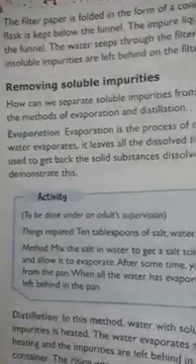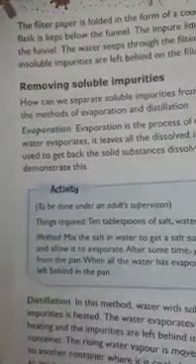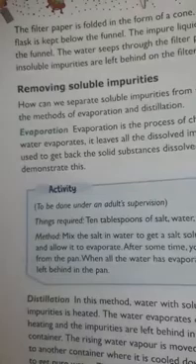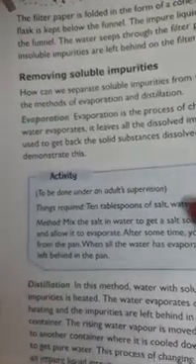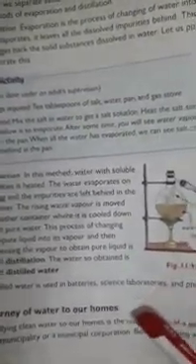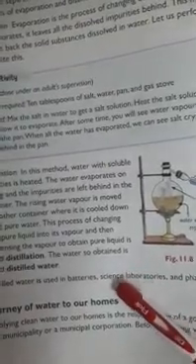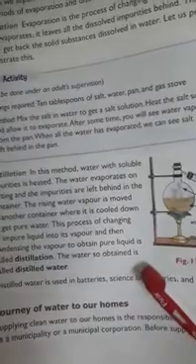Okay, after filtering we also need to boil it for removing soluble impurities. So evaporation and distillation are the processes. Distillation is nothing but getting the pure form of water. The process of changing an impure liquid into its vapor and then condensing the vapor to obtain pure liquid is called distillation. The water so obtained is called distilled water. Distilled water is purified water. It is used in batteries, laboratories, and pharmaceutical industries.